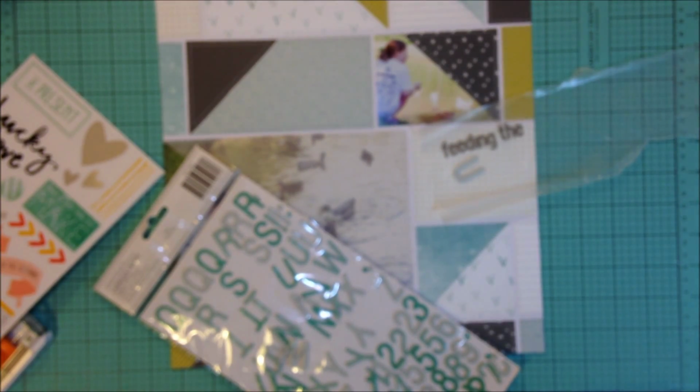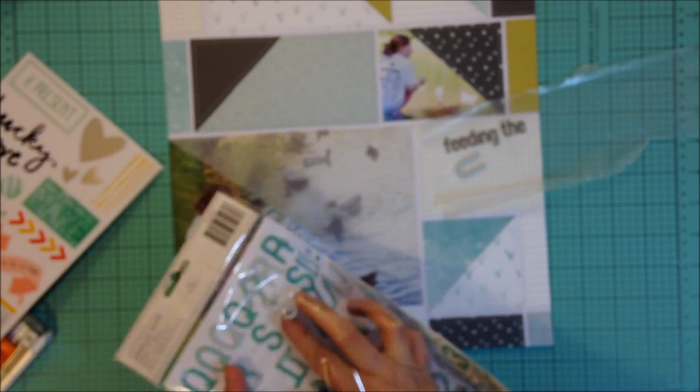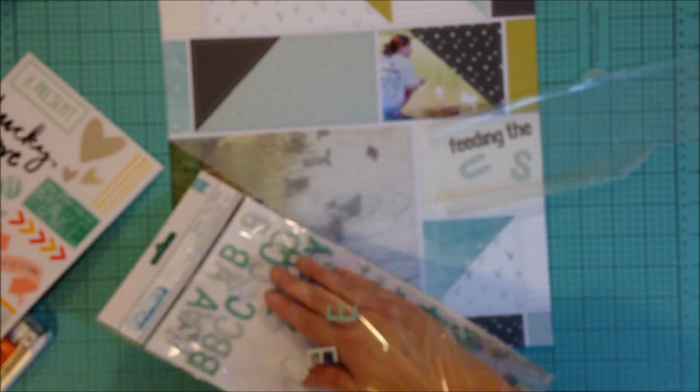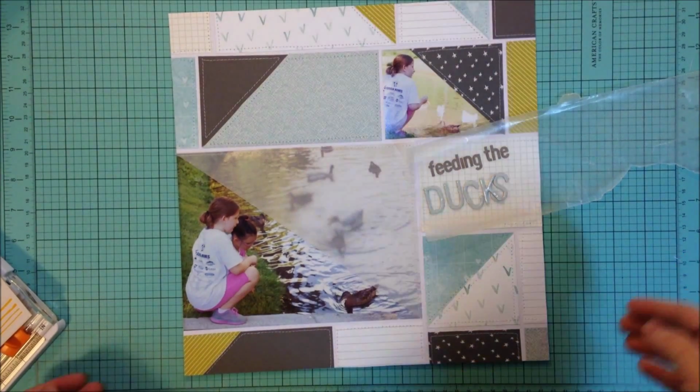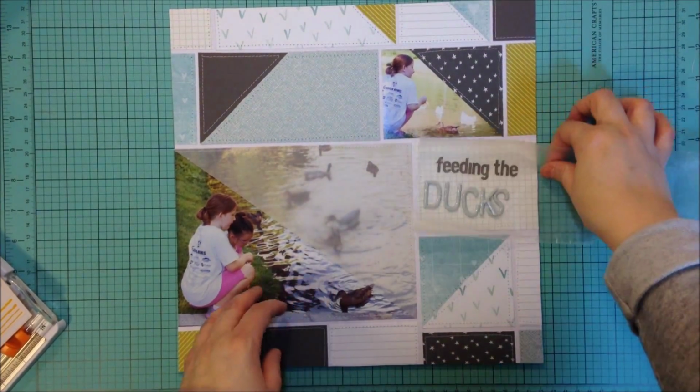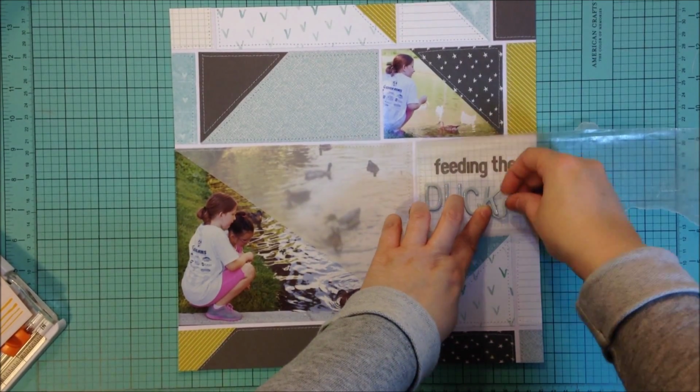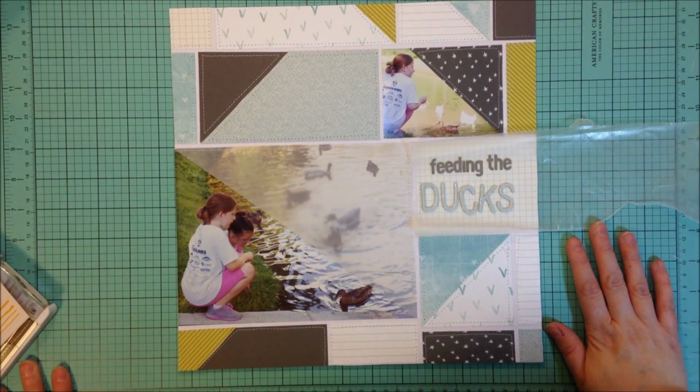simply because those are the letters that I had that spelled out the word ducks. I had enough in that same shade, and so that's what I decide. And I think I'm going to put it here for now. I will leave it there, but I end up changing my mind.